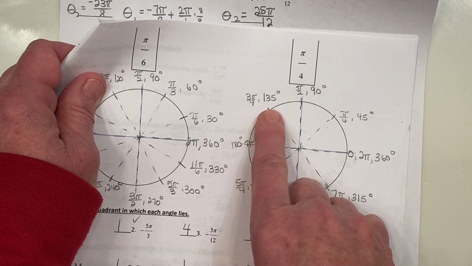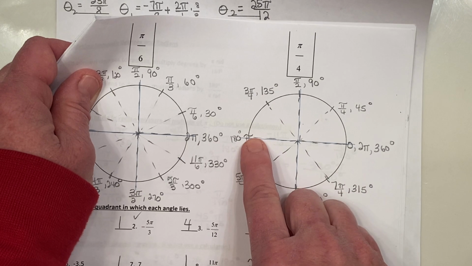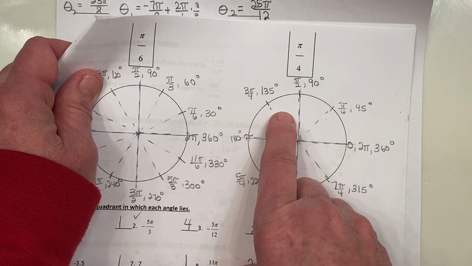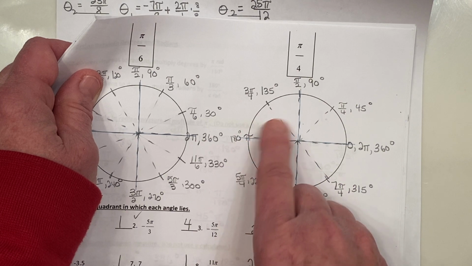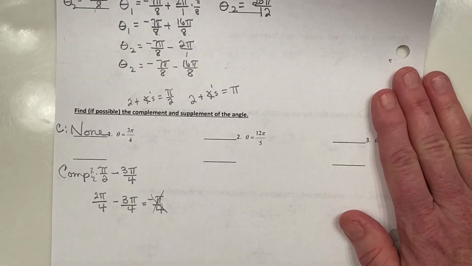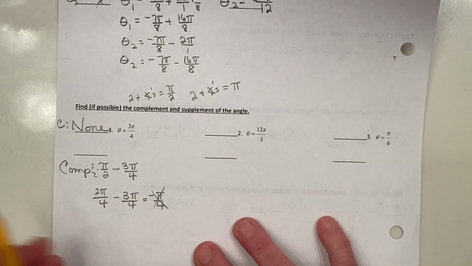Now I will have a supplement, and just by eyeballing it and inspecting it here, I can see that this other pi over 4 section would get me down to pi. So pi over 4 should be my answer for the supplement question. But numerically, let's just support it.